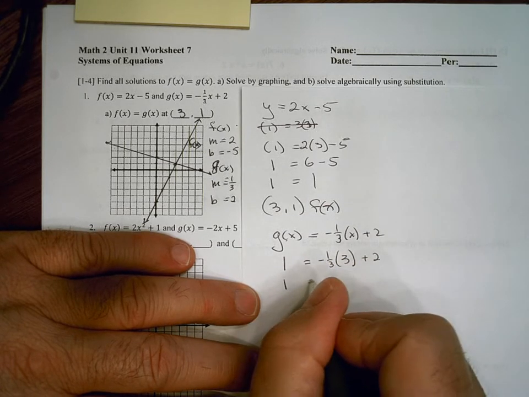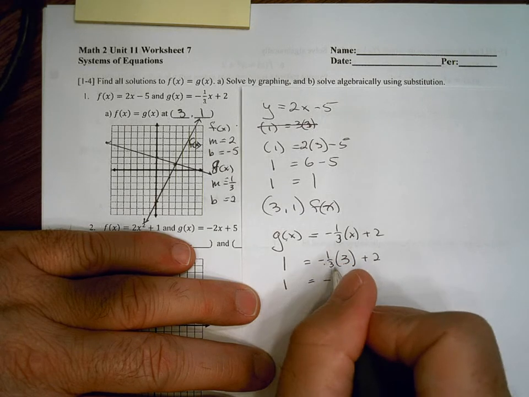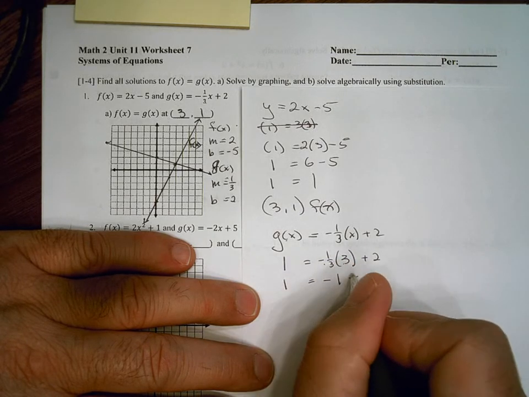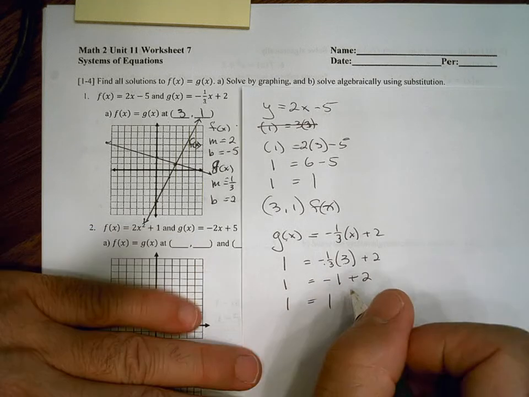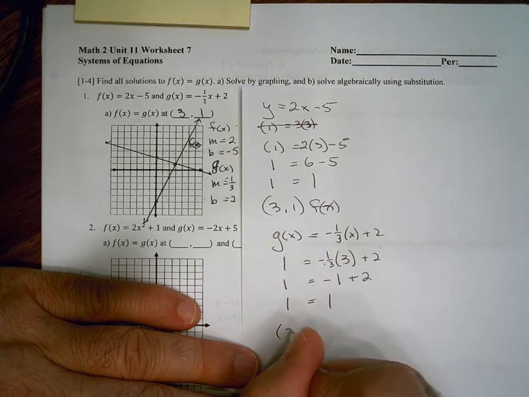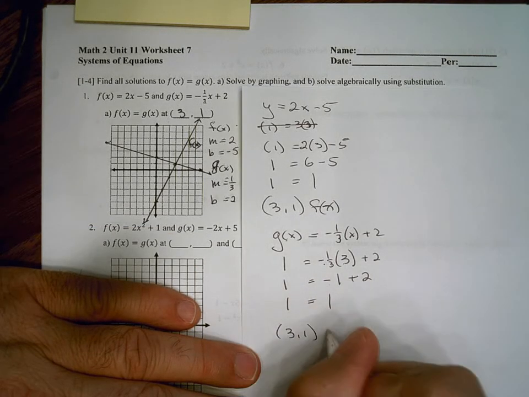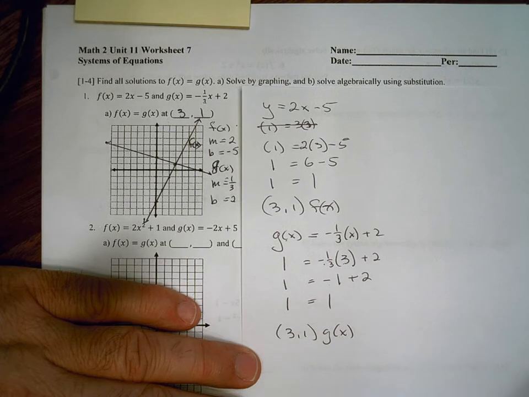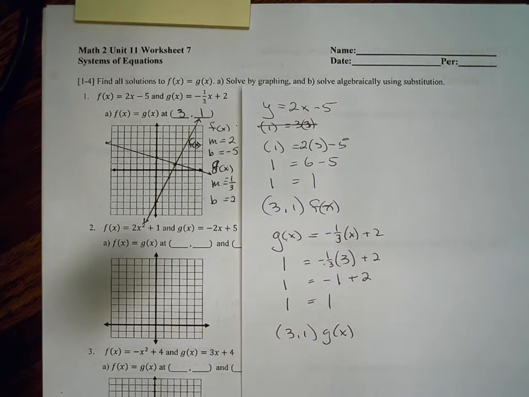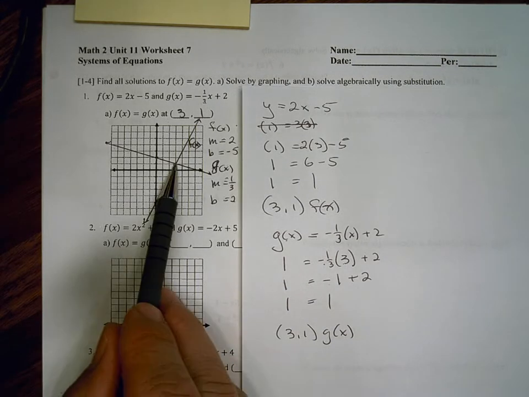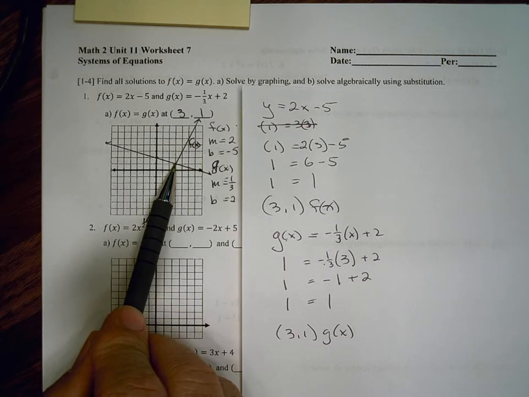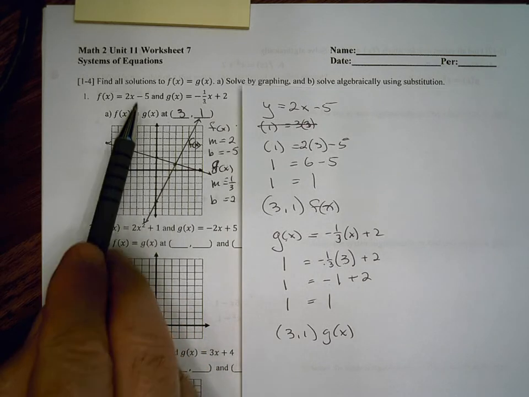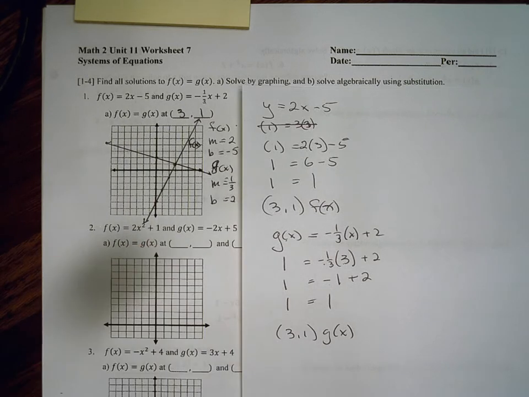We get 1 equals negative times a positive is a negative, and 1/3 times 3 is 1. And negative 1 plus 2 is 1. So you can see that the point (3, 1) makes g of x true as well. Okay? And that's the whole point. This is the only point that is on both lines, so it's the only ordered pair that will make both f of x and g of x true.